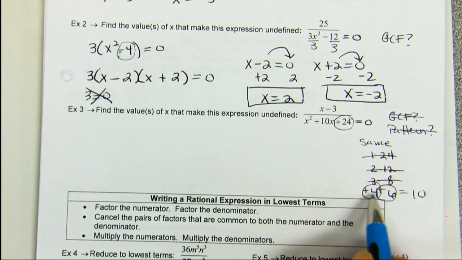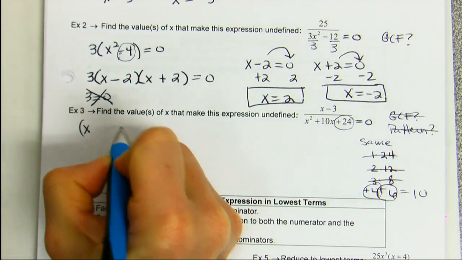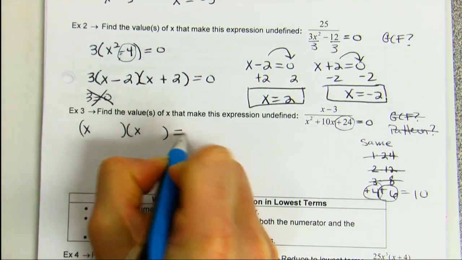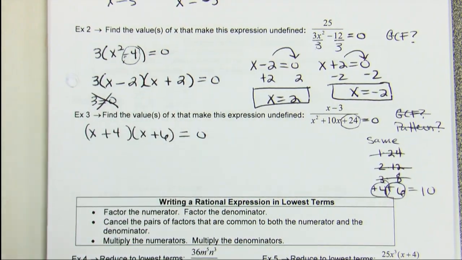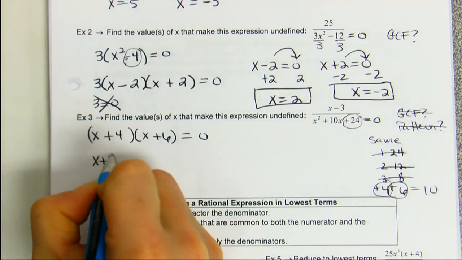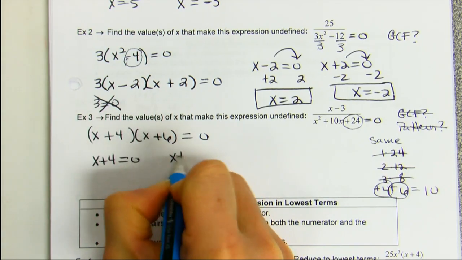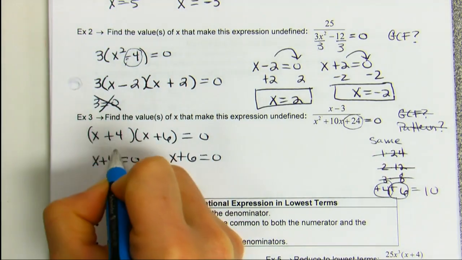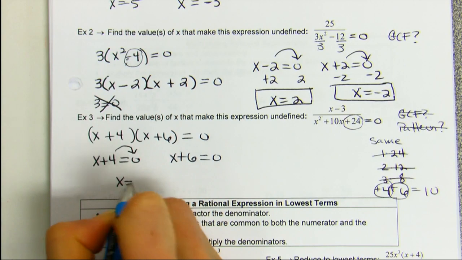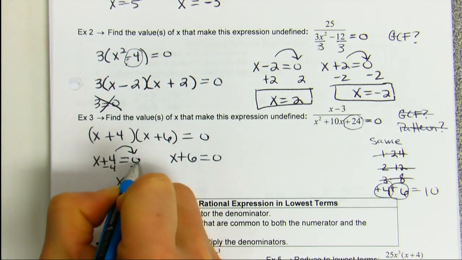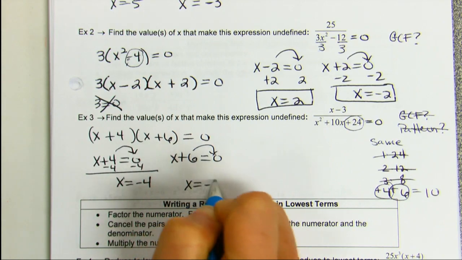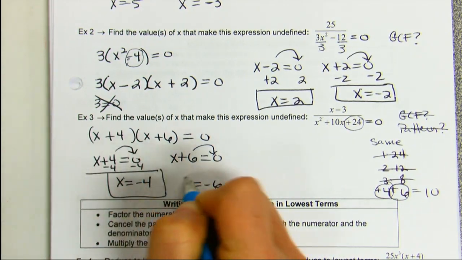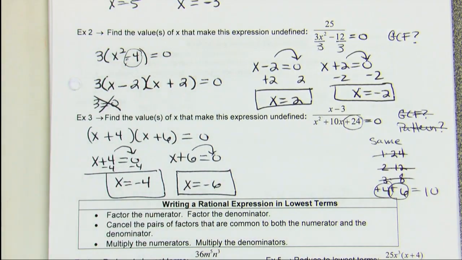So we're using a positive 4 and a positive 6. So we split our x's apart, x and x, and we plug in plus 4 and plus 6. And then we would just set those factors equal to 0. So x plus 4 equals 0, x plus 6 equals 0. So we're subtracting 4, so x would be a negative 4 when you do that. We're subtracting 6, so x would be a negative 6. So x, if you were to plug a negative 4 or a negative 6 into that expression, it would zero it out.